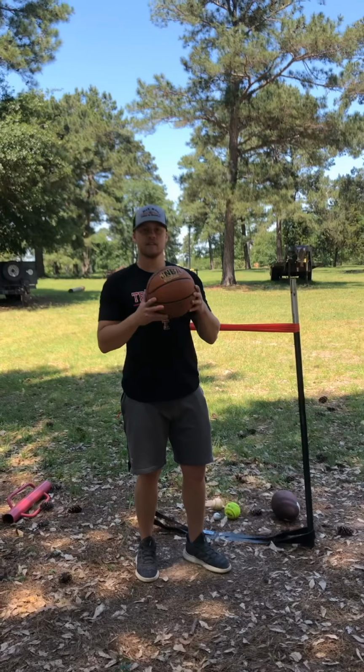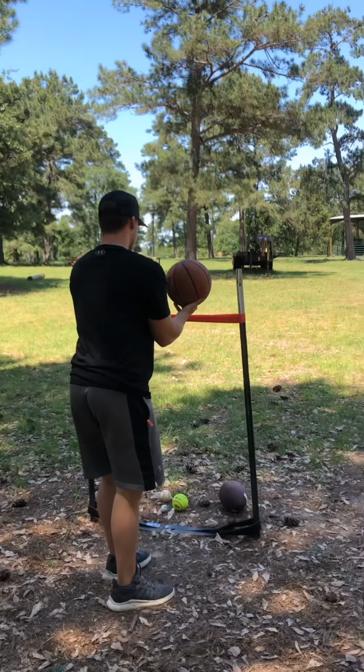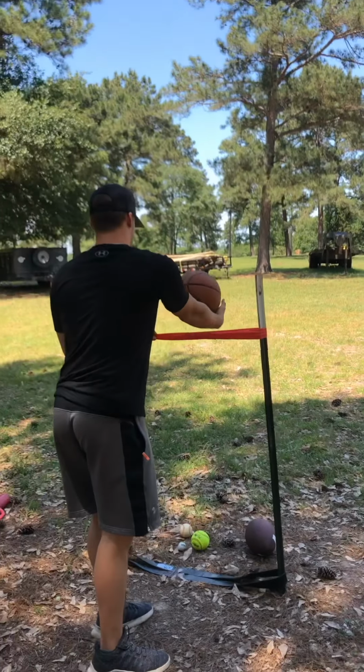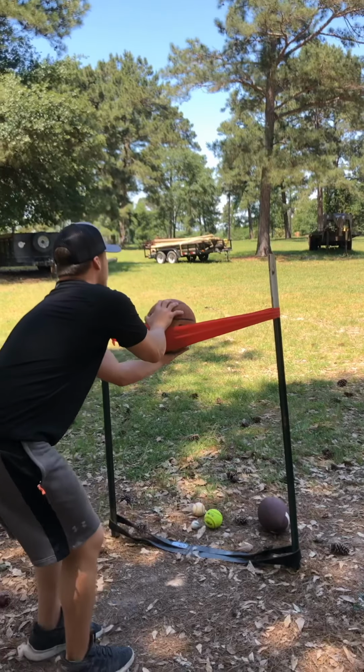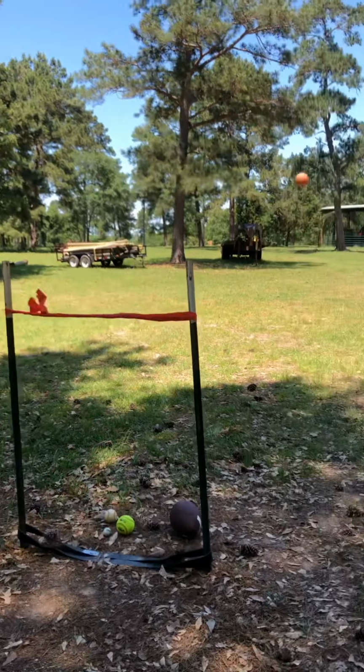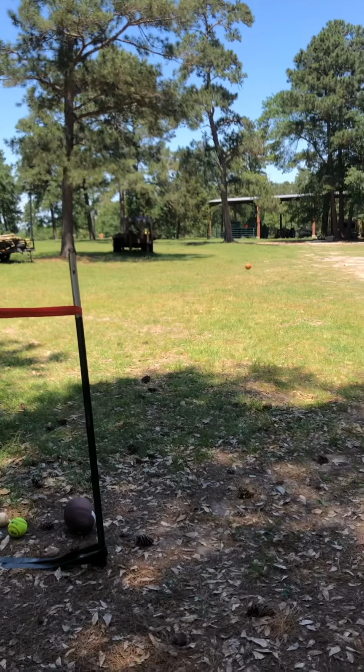The first object is the basketball. The second object is the football.